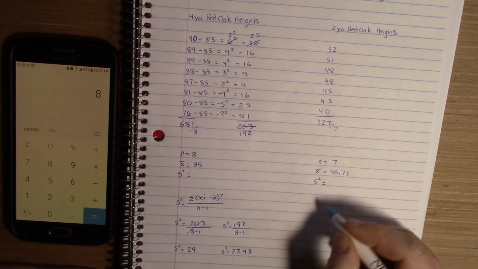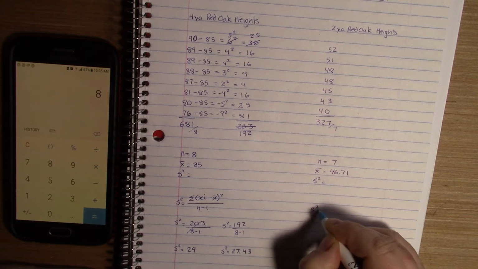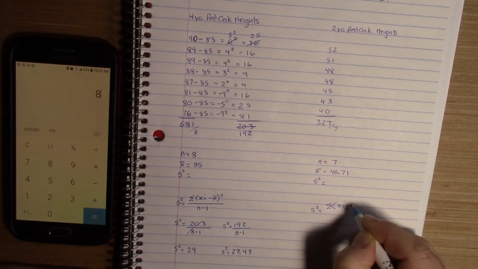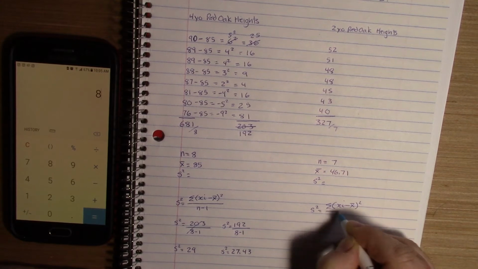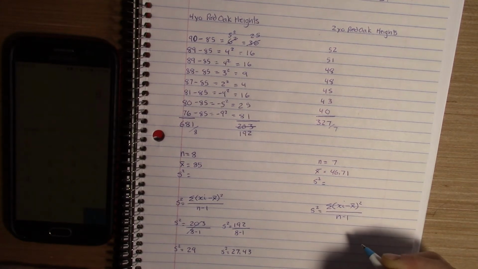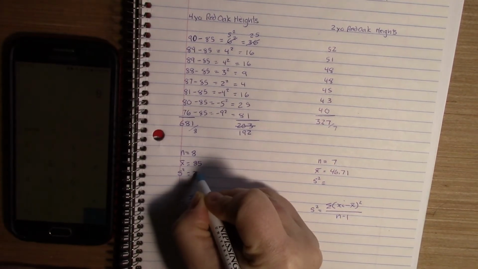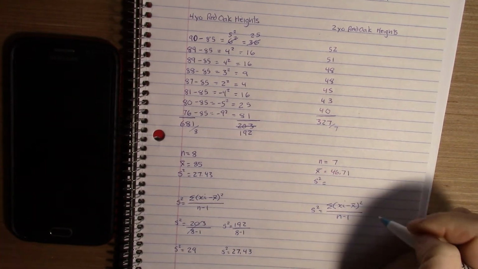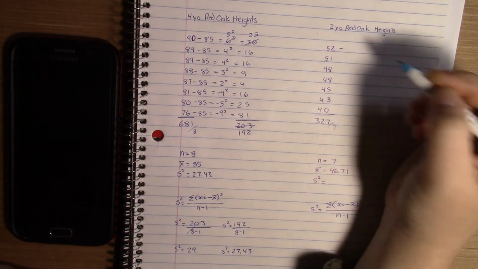So, to find the variance over here, it's the same thing. We need to take each point, subtract the mean, square it, and then add them all up and divide by the degrees of freedom. All right, so this one, I forgot to put this over here, 27.43. Okay, so now we're going to do 52.